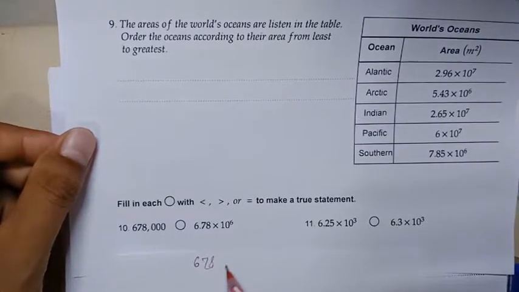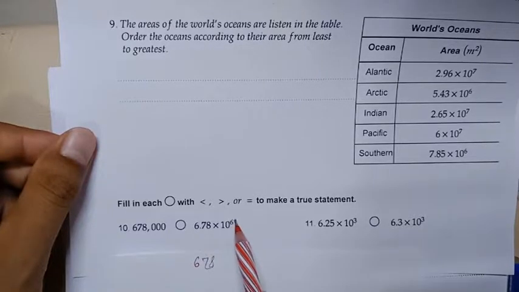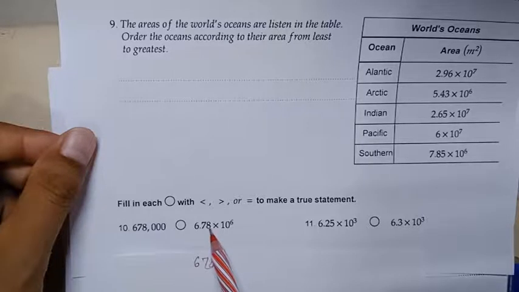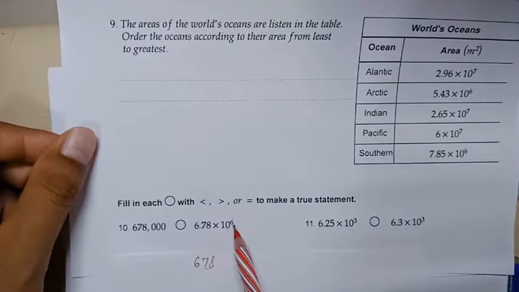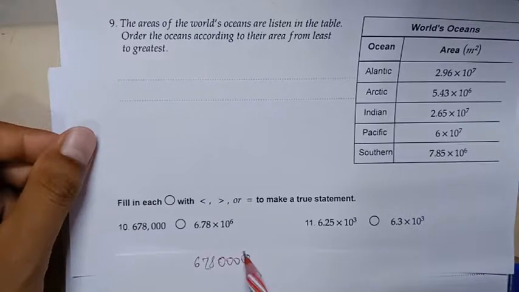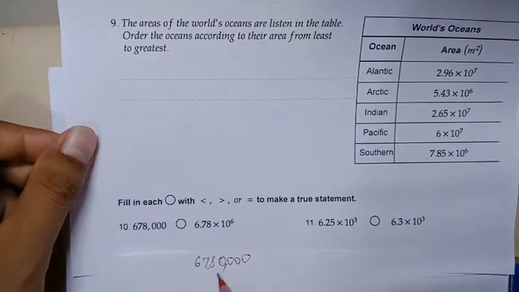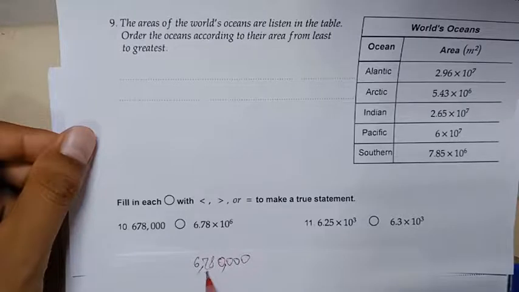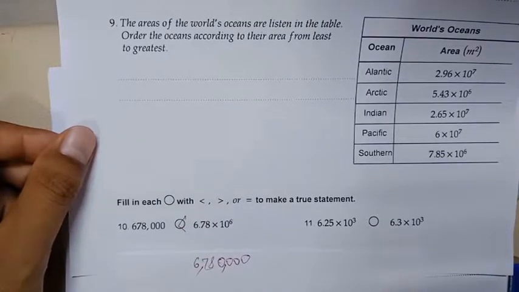678. This has 6 zeros, but when you minus 2 zeros, because of 2 decimal places, which means 2 zeros are eliminated from the 6. So 6 minus 2, you have 4 more zeros. 1, 2, 3, 4. So as you can see, you have 6 million, you have 600,000. So this number is bigger, obviously. So bigger.